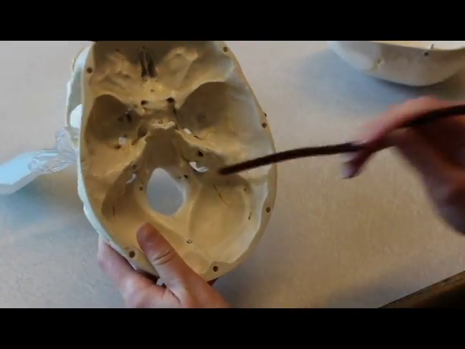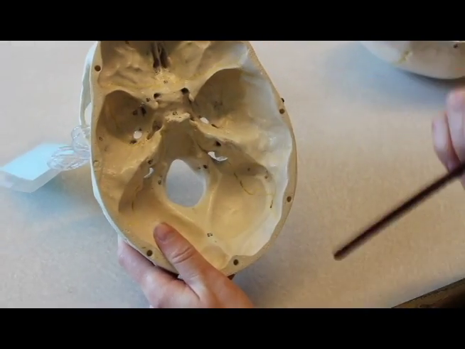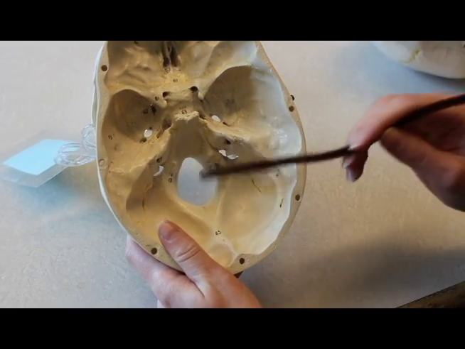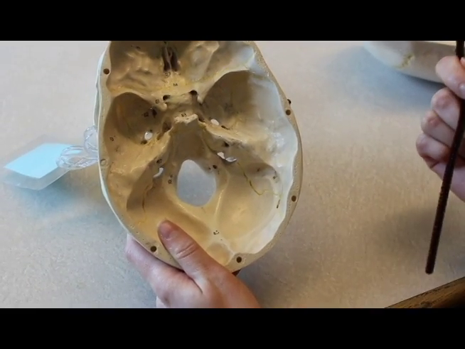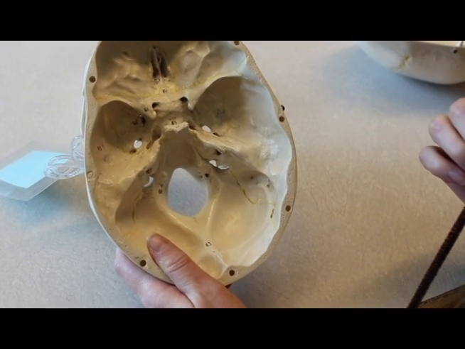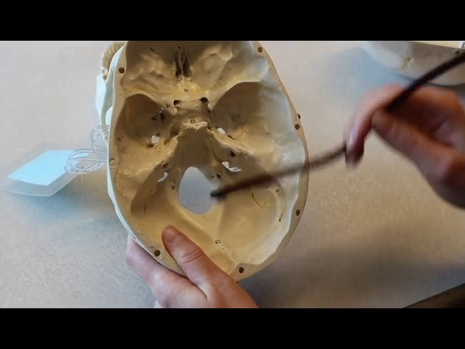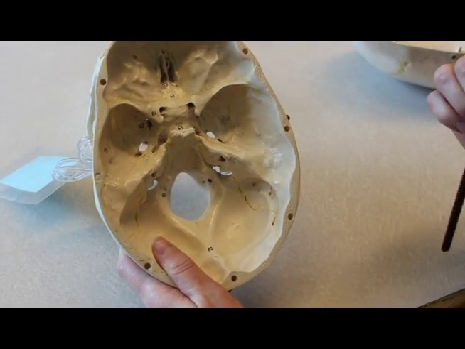So save the big one for last. This is the foramen magnum in the occipital bone. Through here we have the vertebral arteries, some roots of cranial nerve 11, the accessory nerve, and then we have the spinal cord. So it's the end of the brainstem and the beginning of the spinal cord. Let me show you this view right here.